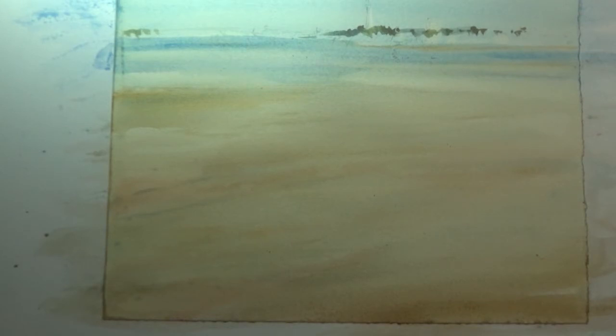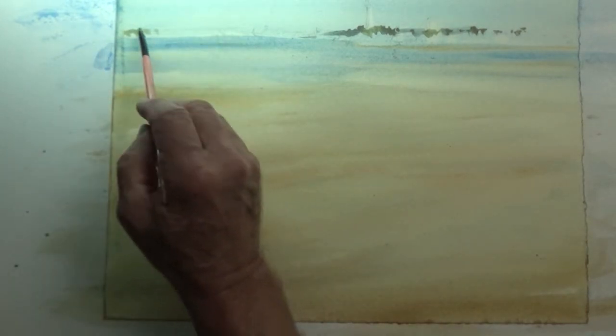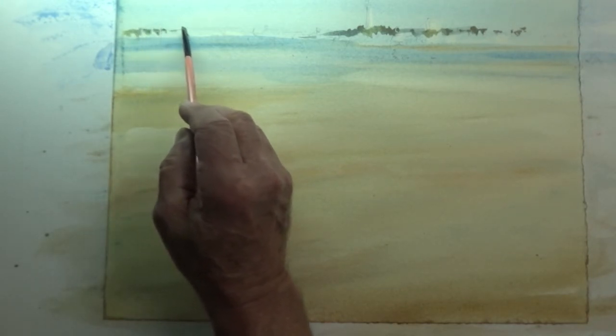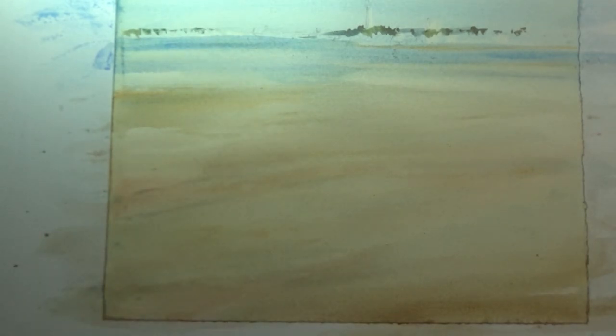Take my cerulean blue, turn it into more of a greenish color, and just do the same thing. Now this is damp, okay? Actually, it looks like it's even drier. Dried out a little bit. Let's get it a little bit wetter.